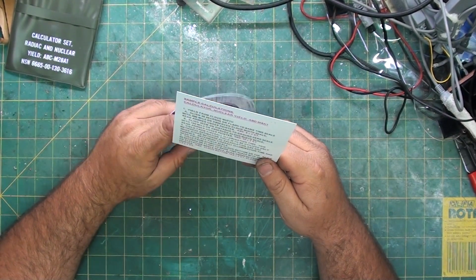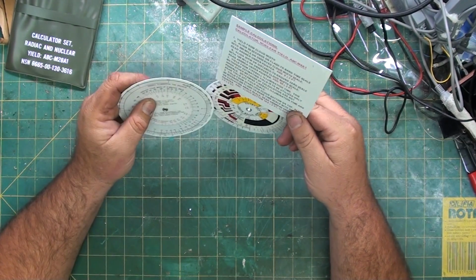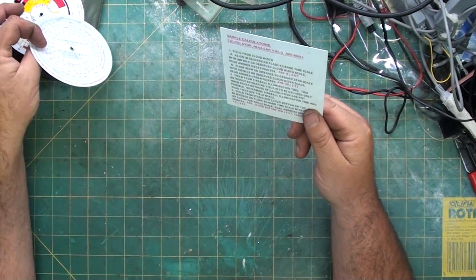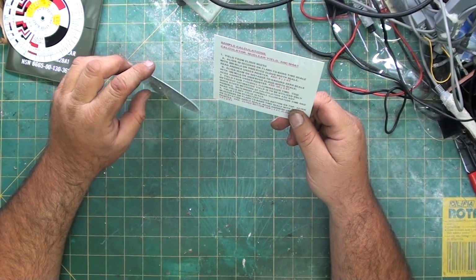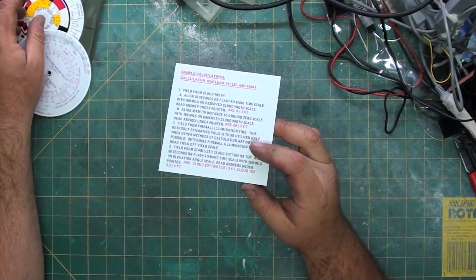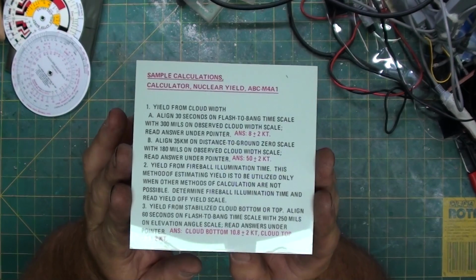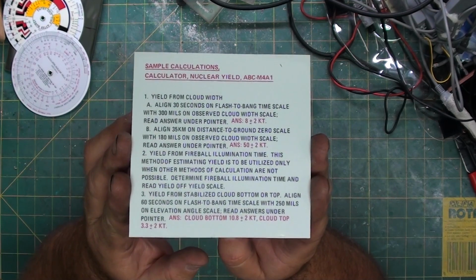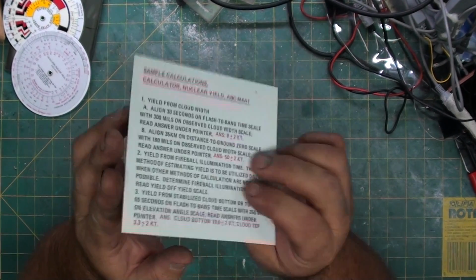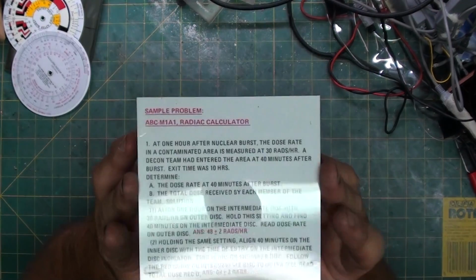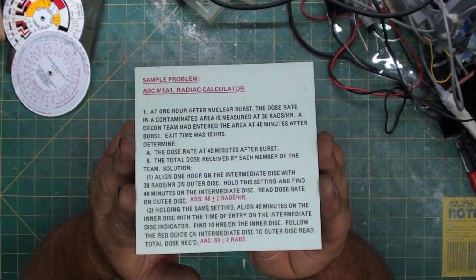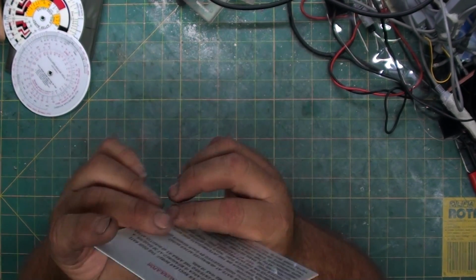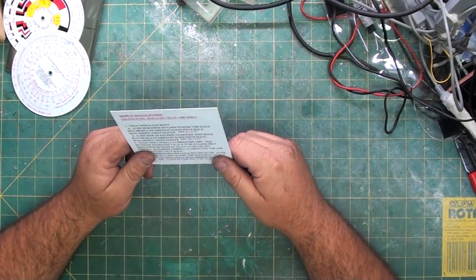Sample calculations. Calculator Nuclear Yield. That one. I'll try to put it up and then I'll try and read it to you all too, without any glare. But you can pause it and read it if you want. That's side 1, and that is side 2. Wipe off the dust.